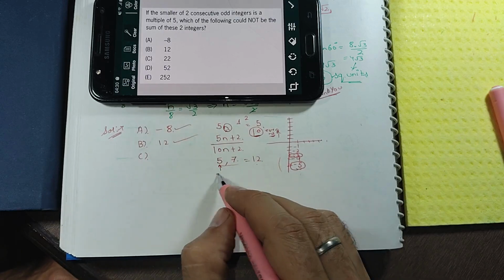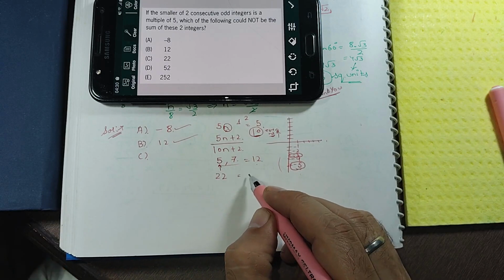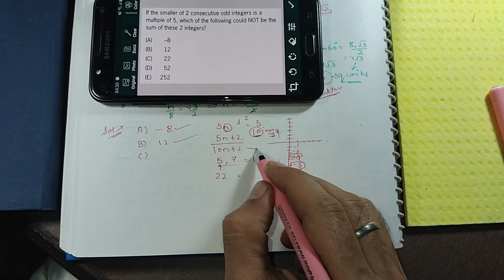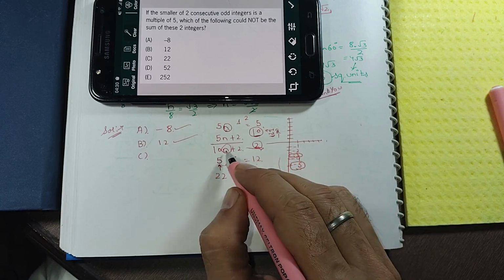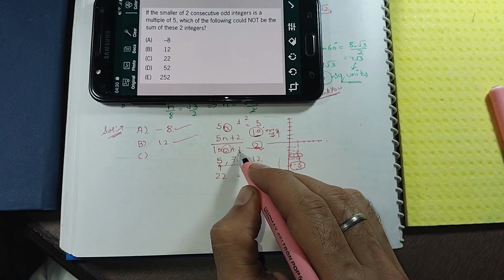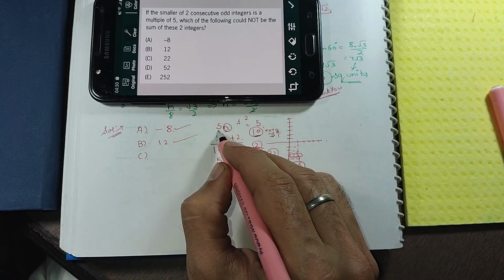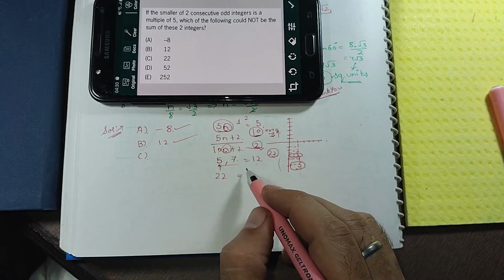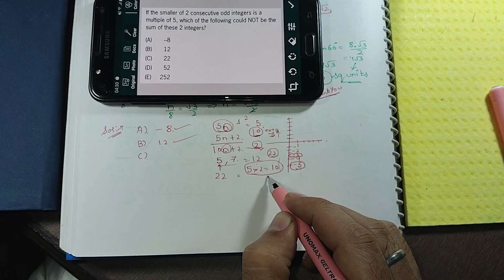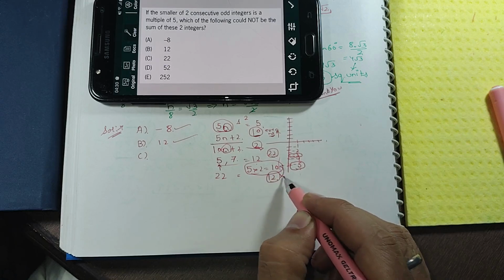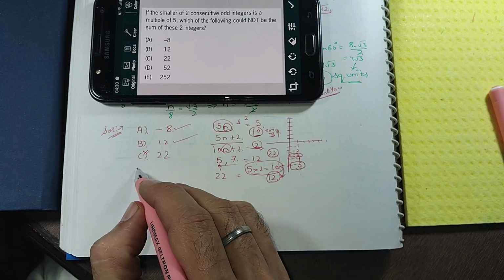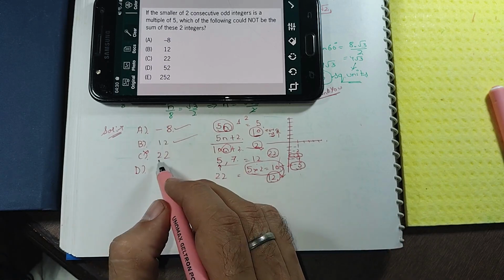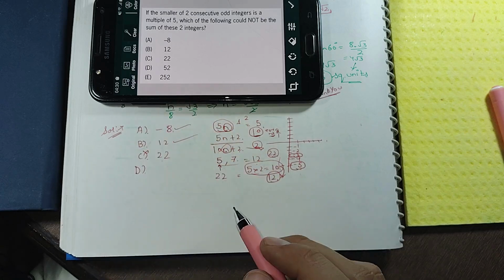Now third, 22. 22 can be achieved if, in this condition, n will be 2. So this will become 10 into 2 plus 2, 22. But the first number has to be 5n. So 5 into 2 is 10 and the other number will be 12, and both are even. So 22 doesn't fulfill the criteria. Now for option D, since we have got the answer, we will check for 52 and 252 also.